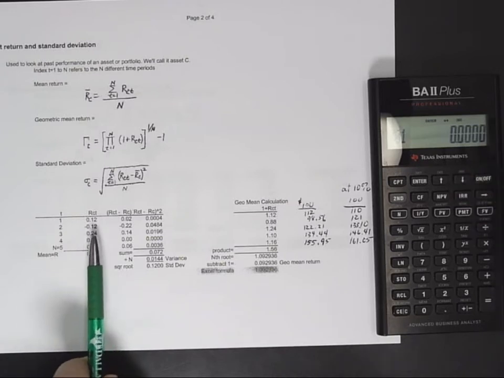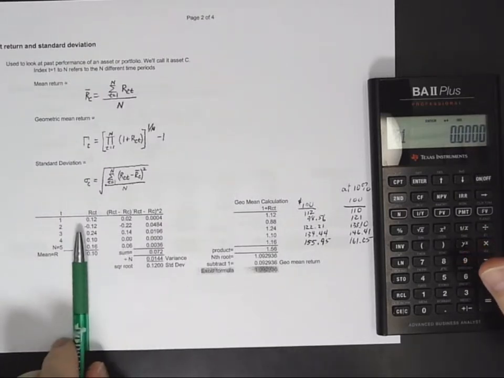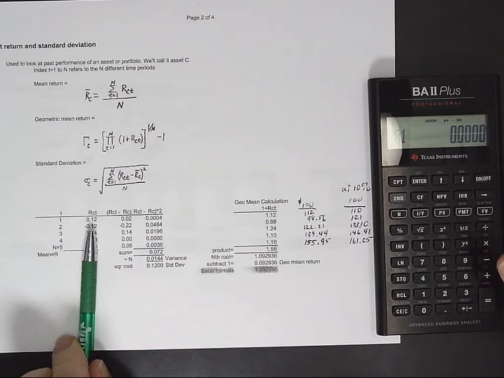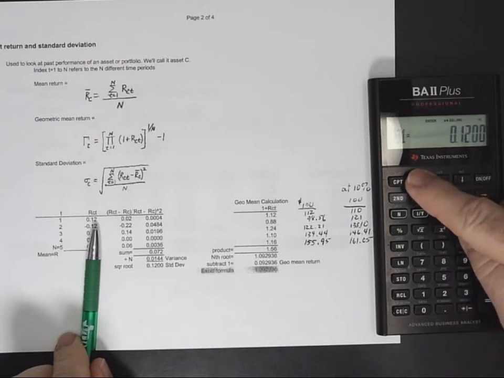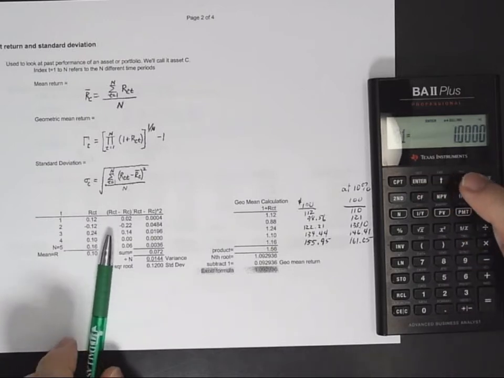And now we're going to enter our data after I take a drink of water. So, 0.10. Sorry, that's 0.12. Enter, down. And now it wants a Y value.